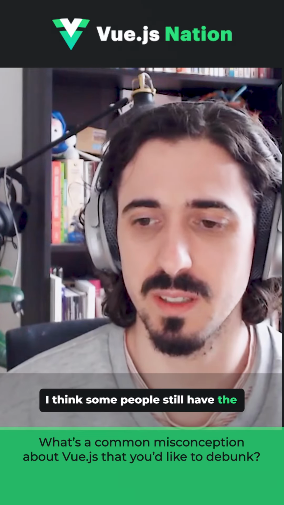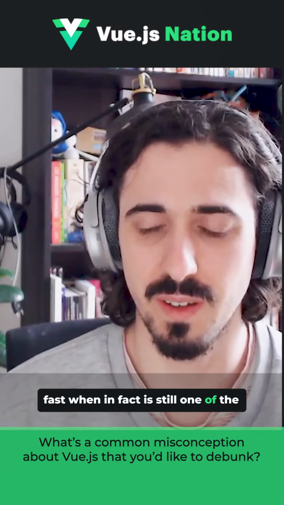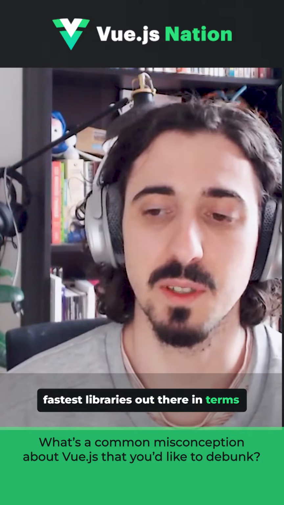I think some people still have the misconception that Vue.js is not that fast, when in fact it is still one of the fastest libraries out there in terms of rendering.